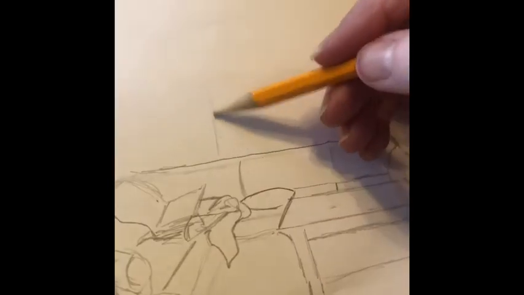All right, so another window on this wall right behind this one. Now this one, we're looking straight on at it, so it's going to be slightly angled, but basically you're looking straight on at it, so it's just going to be a rectangle.